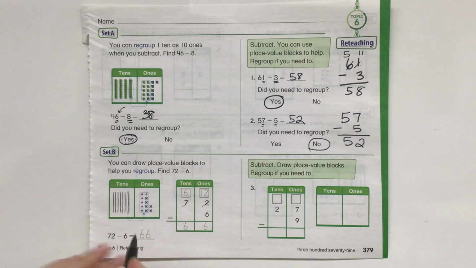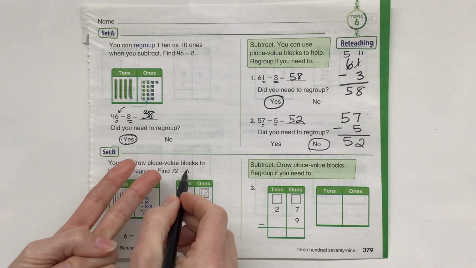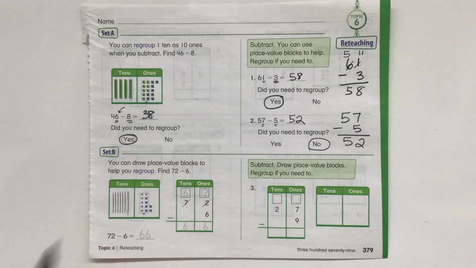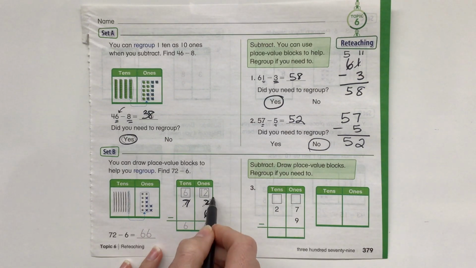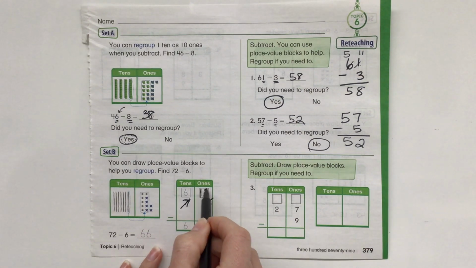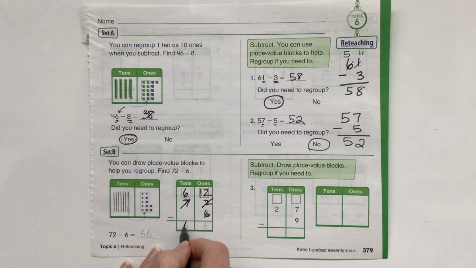Find 72 minus 6. So we have 72 minus 6. If we have 2 and we need to subtract 6, it's not going to work with our ones place. So we know we have to regroup. So 72 minus 6, we're going to regroup. That 2 is going to become a 12. That 7 groups of 10 is going to become 6 groups of 10 to give us a total of 66.